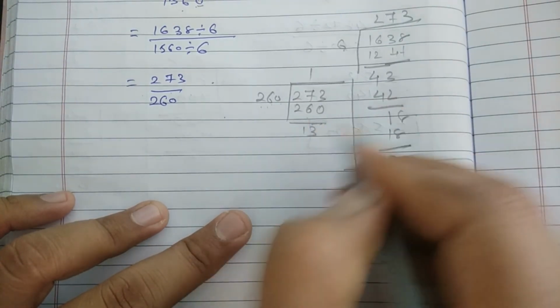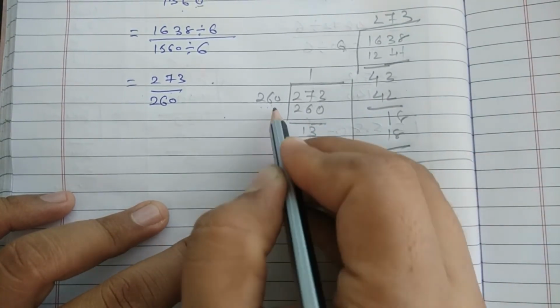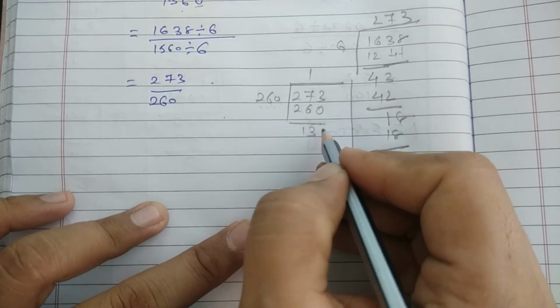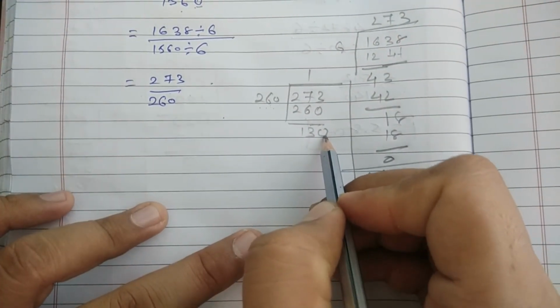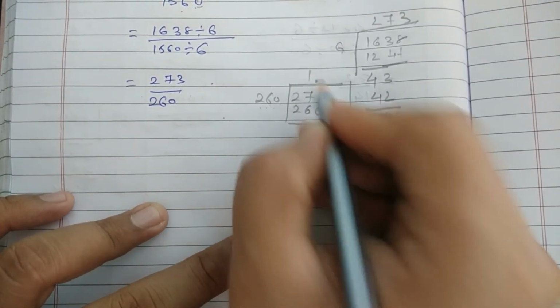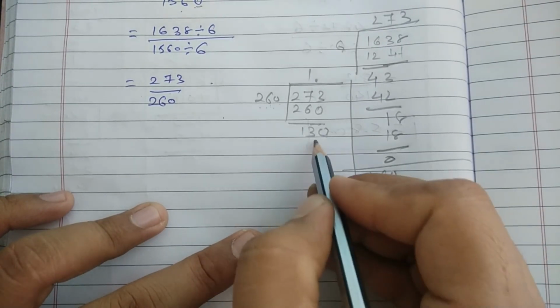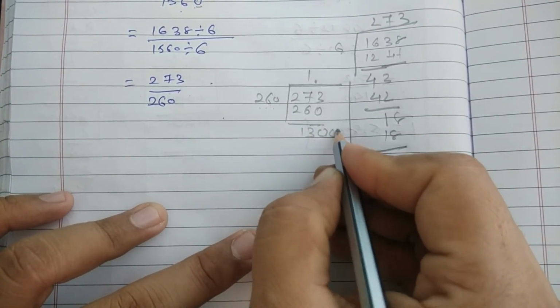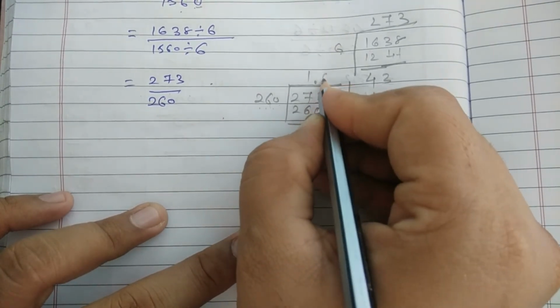And here this 13 cannot be divided by 260. So here what we will add? We will add 0, and when we add 0, the decimal point will come. Again 130 cannot be divided by 260. So here we will add 0 again.